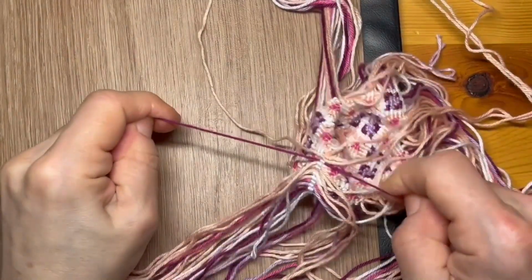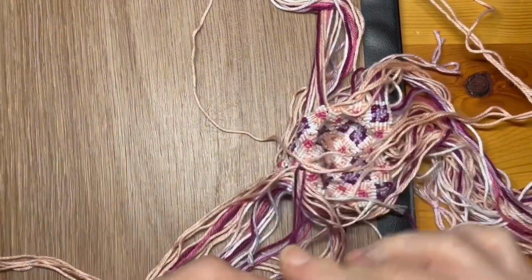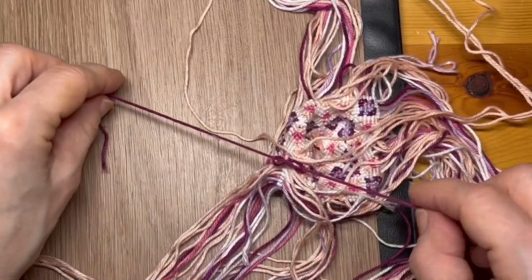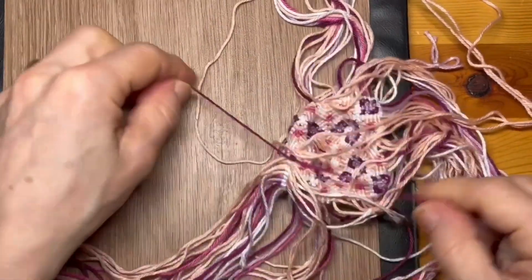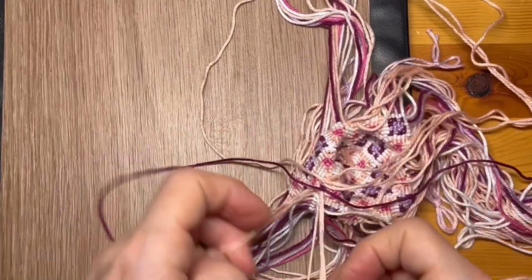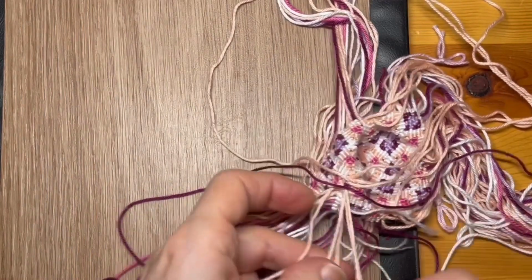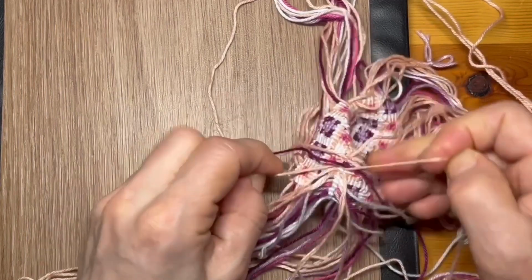Now you can pull tight and put a serger knot on top of it, and so on with all of the strings. The right ones together.